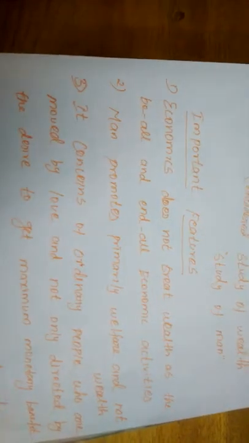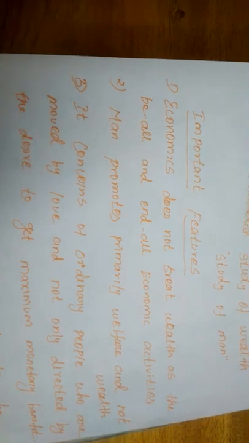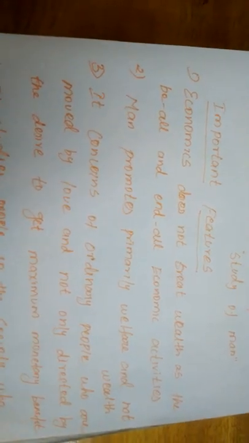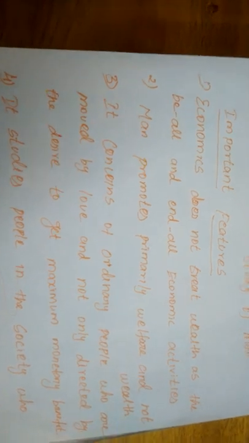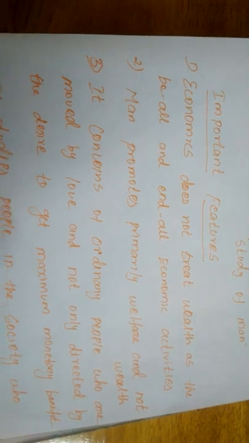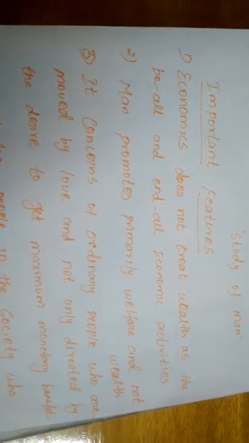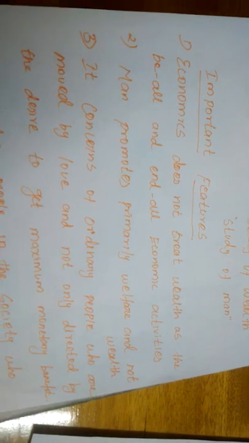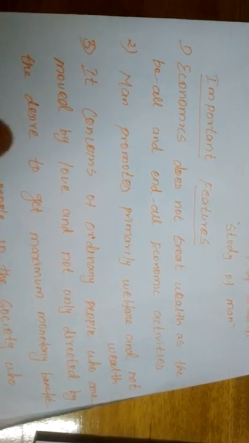Because in our earlier, ancient days, all human beings were alive without money and without many commodities. After industrialization and the improvement of economic activities, production, consumption, distribution, all these economic activities developed. Before those days there were no numbers of commodities. At that time only some basic necessities of life may have been there. So Marshall and other economists criticized the earlier definitions. Economics does not treat wealth as the be-all and end-all of economic activities; wealth alone is not the only matter in economic activities.